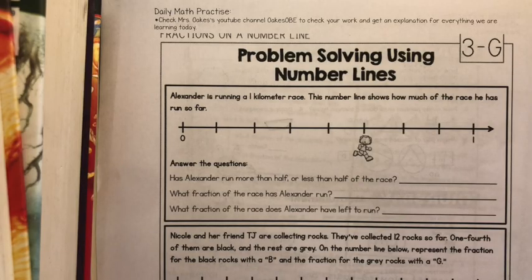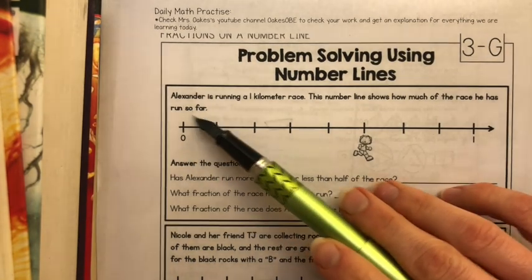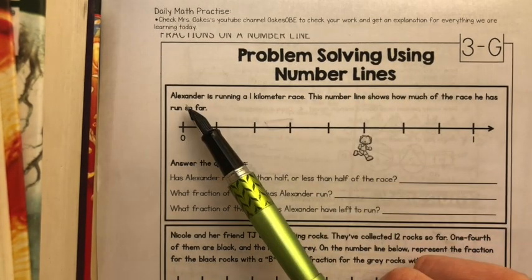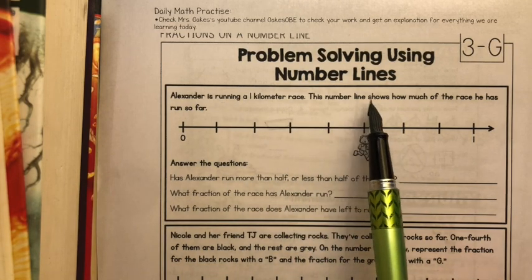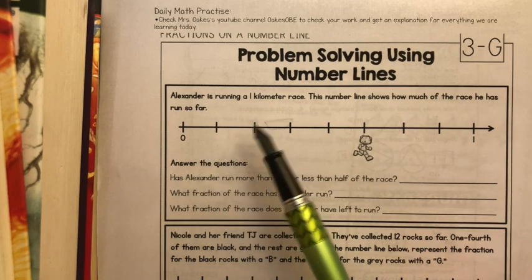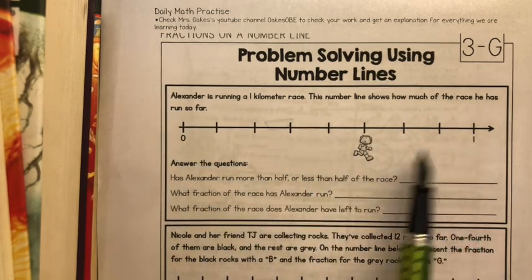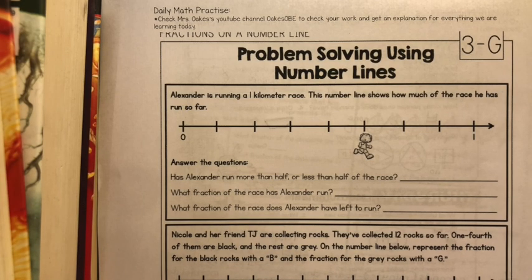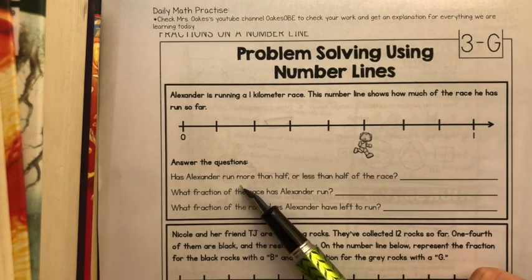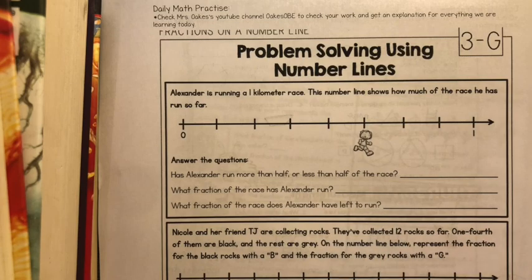All right, now we are going to do problem solving using number lines. It says, Alexander is running a 1 kilometer race. This number line shows how much of the race he has run so far. So here's 0, here's 1 kilometer, and there's Alexander. He's running his 1 kilometer race. It says answer the question: Has Alexander run more than half or less than half of the race?